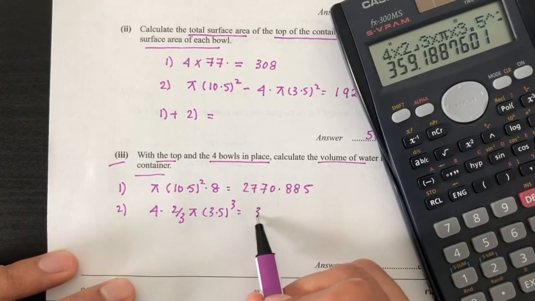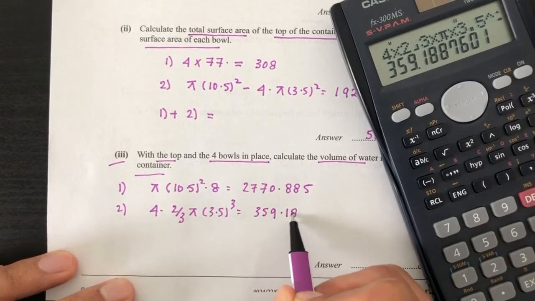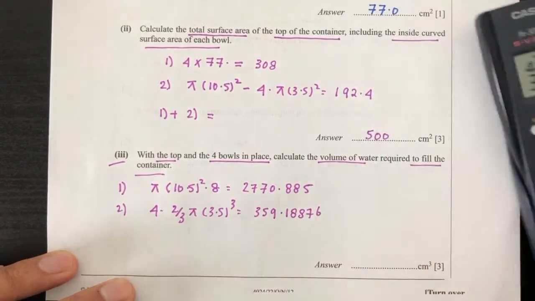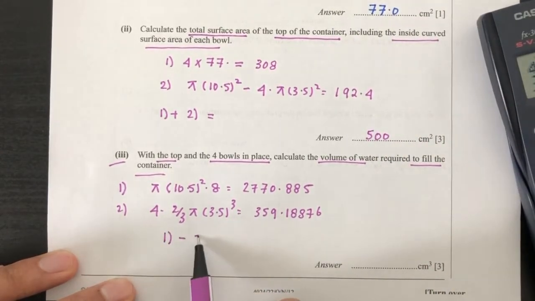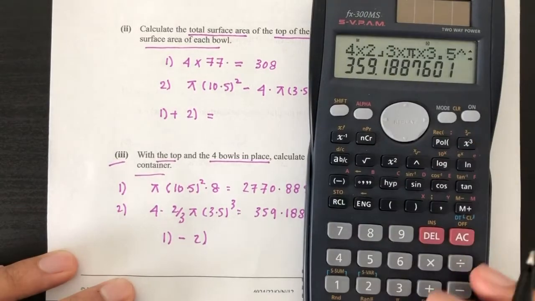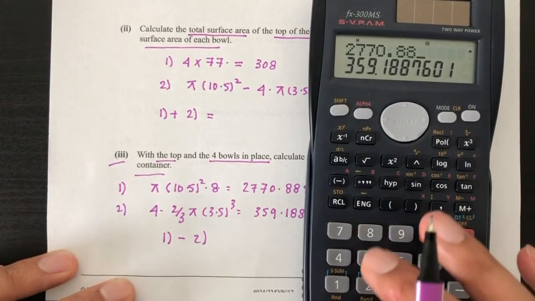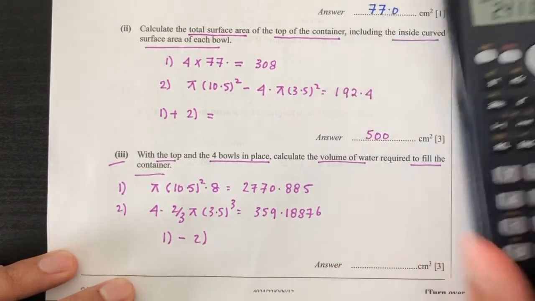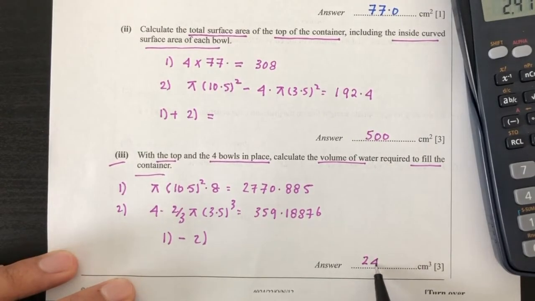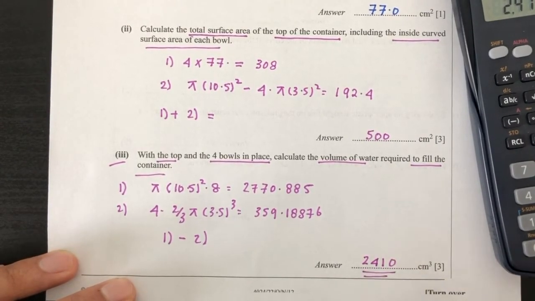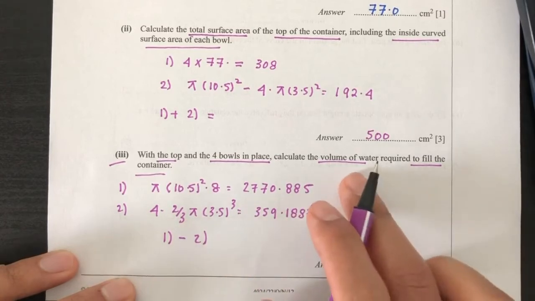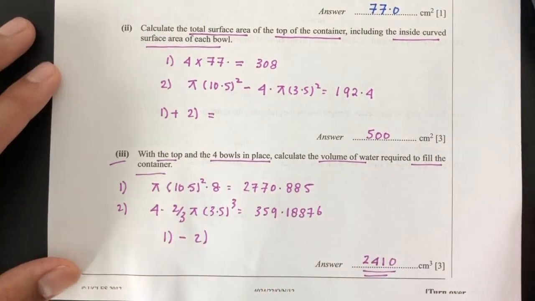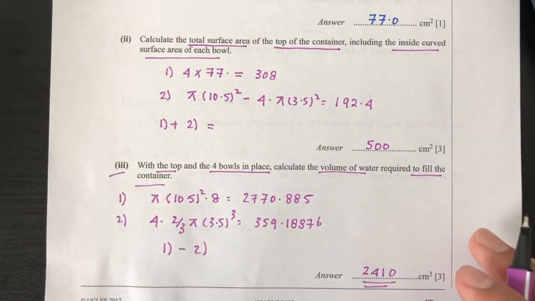That will be 359.18876. So the answer will be number 1 minus number 2, 2770.885 minus that answer. That should be 2410 for the volume of water required to fill the container. That will be question number 7.